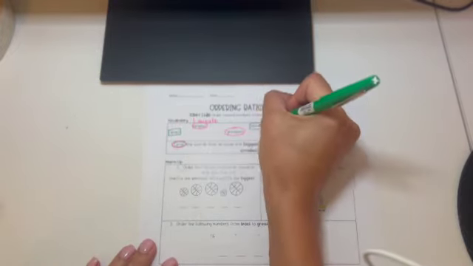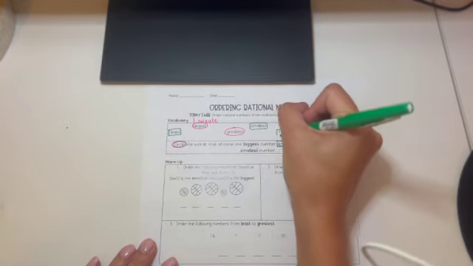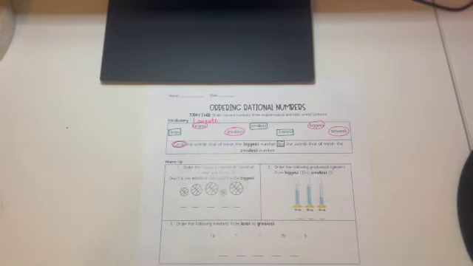smallest, and fastest will all be our smallest numbers when it comes to ordering numbers.